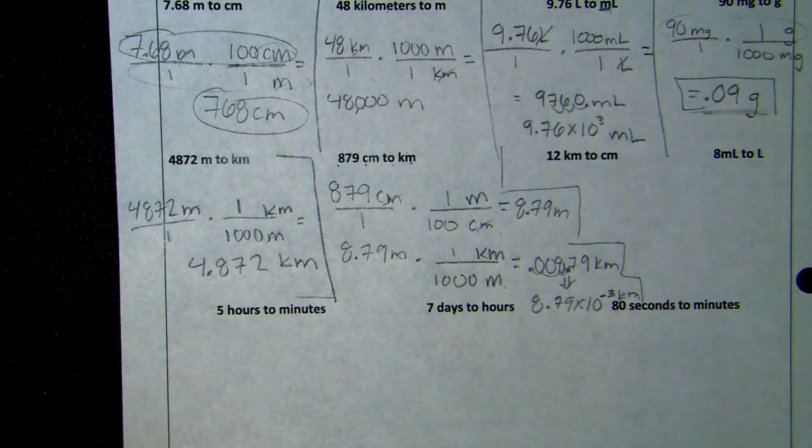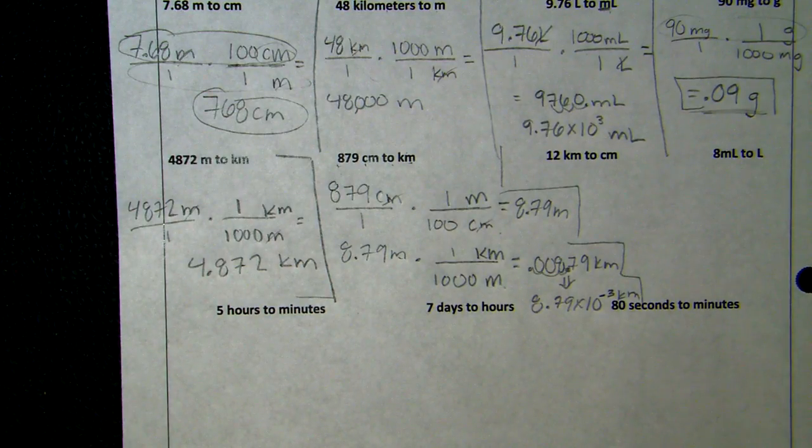All right, we're kind of running out of room, but this last one isn't too bad, so hopefully this makes sense.